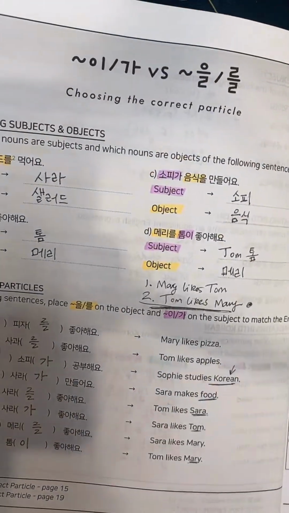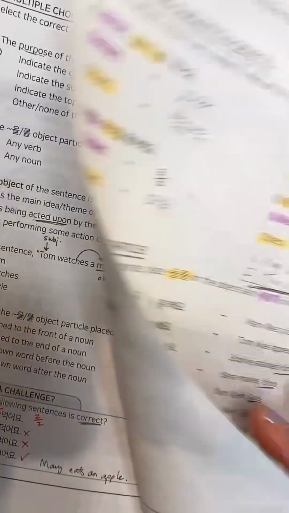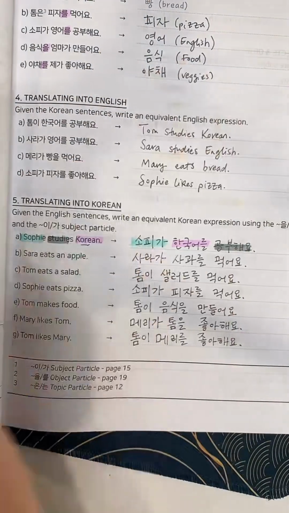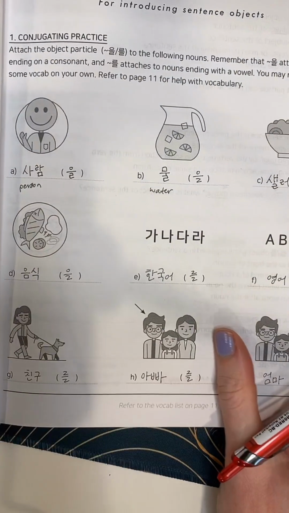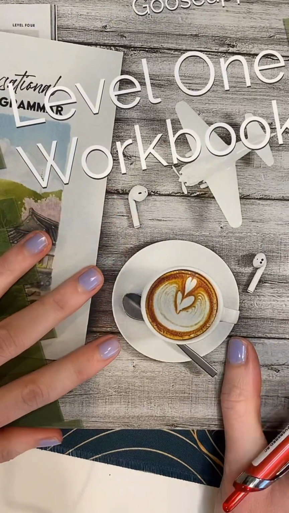Today we looked at 이거 and 얼마, comparing them, and we also learned how to use the object particle as well. So that is all for today.